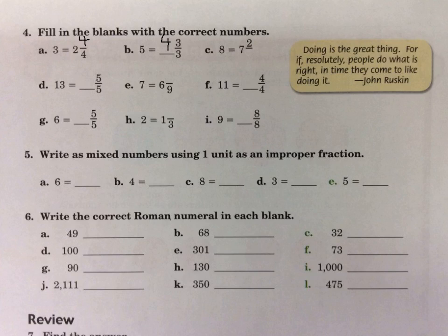C, we have 8 equals 7 and 2 over something. 7 and 2/2, because 2/2 is 1. 1 plus 7 is 8. D, we'd put a 12 here. 13 equals 12 and 5/5. 12 and 5/5 is the same as 13 because you have 12 and then 5/5 is 1. Put them together and you got 13.